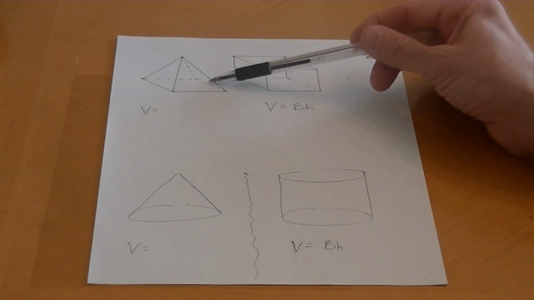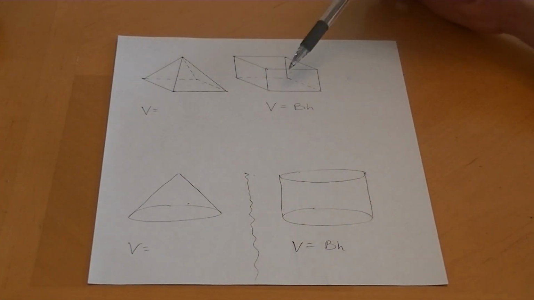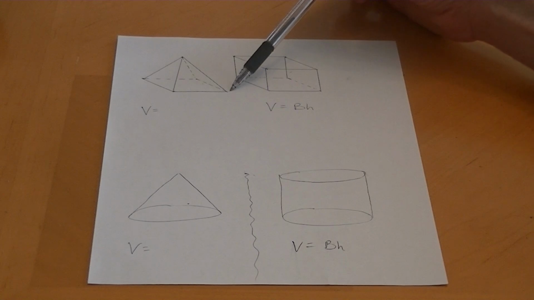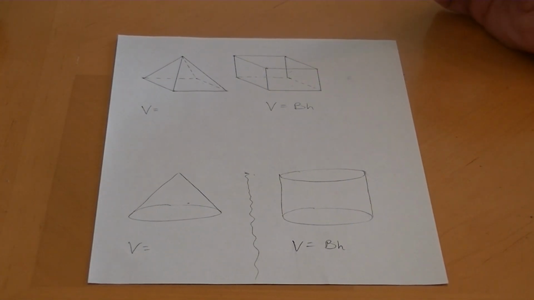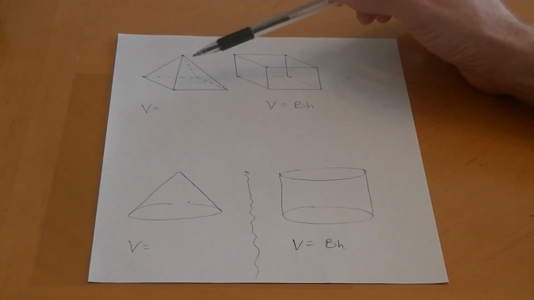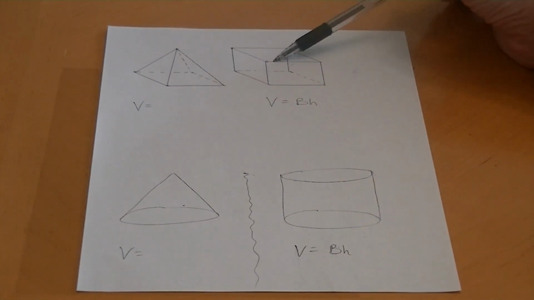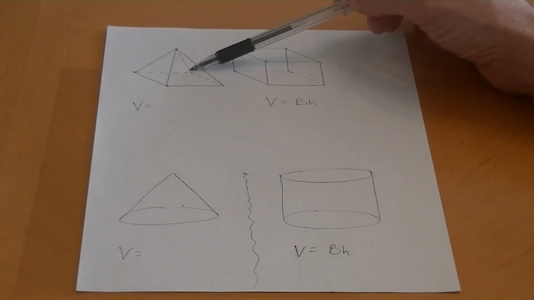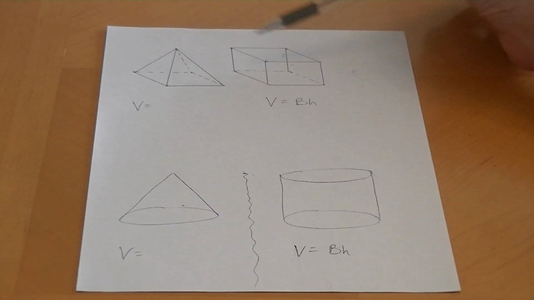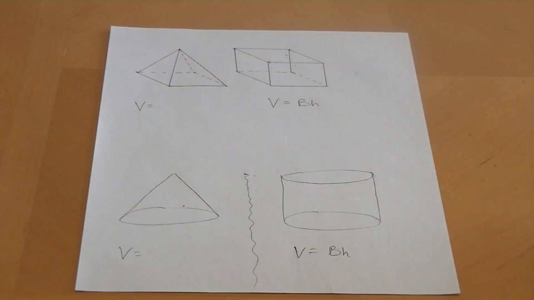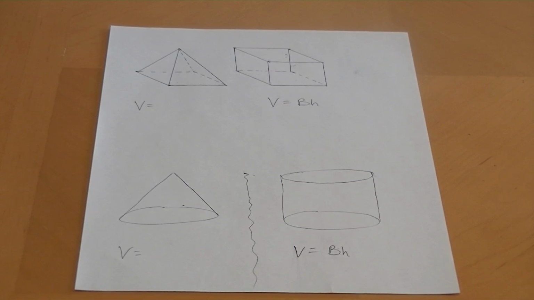Now, I tried to draw this pyramid so it looks like it has the same base as that prism and the same height as that prism. And if that's the case, it's actually deceptive. How do you think the volume of this compares to the volume of this? In other words, if I filled this up with water and dumped it into this, it would not fill it up. If they had the same base and the same height, it wouldn't fill it. But how high up do you think it would go? A quarter of the way, half of the way? And the answer is surprisingly only 1/3 of the way.